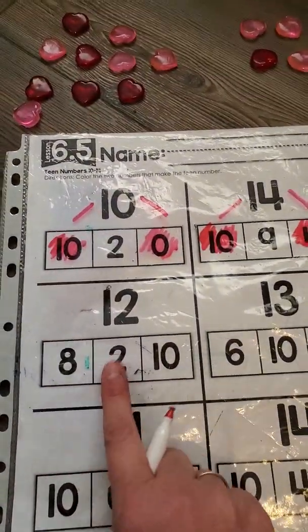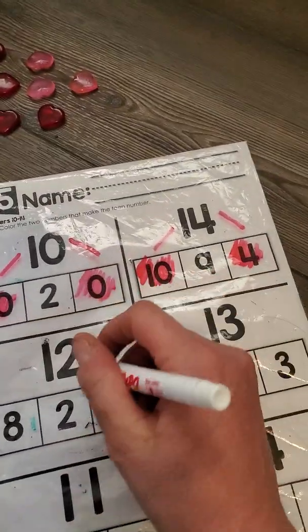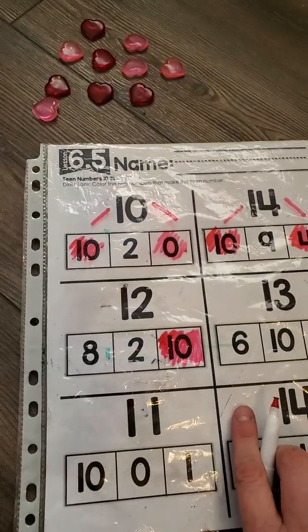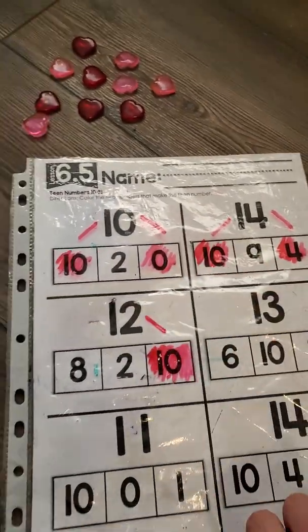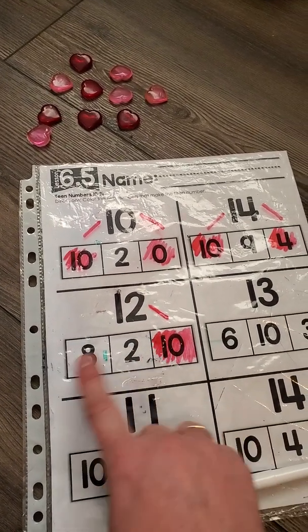All right, let's go ahead and go to this number. We need to make 12. Okay, so we already have our 10 counters here. So we have 10 here. So let's just color that 10, because we know that we need a 10 to be able to make that 12, right? So, and here we go. There's my part. All right, so part, there's my whole. So now we got to figure out what else I need to make 12.